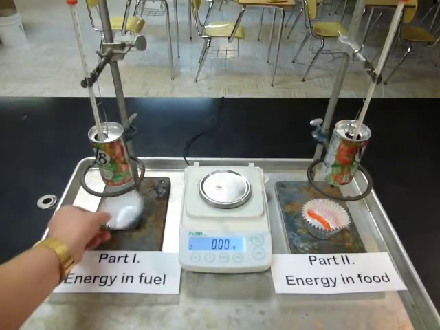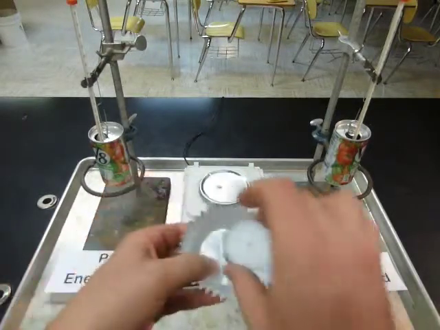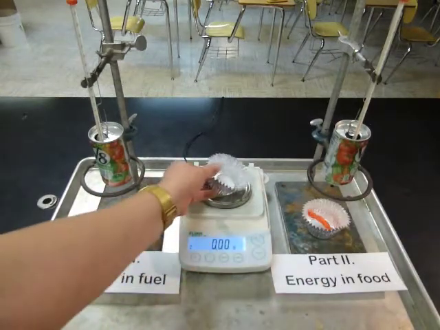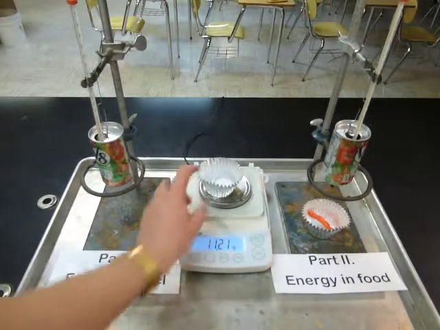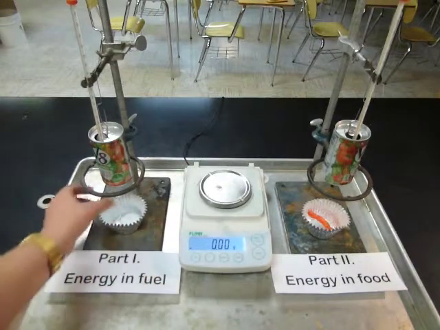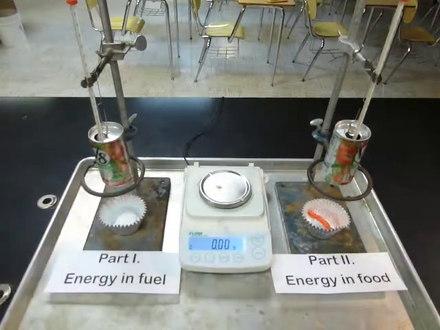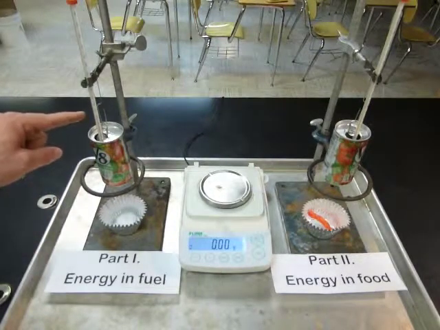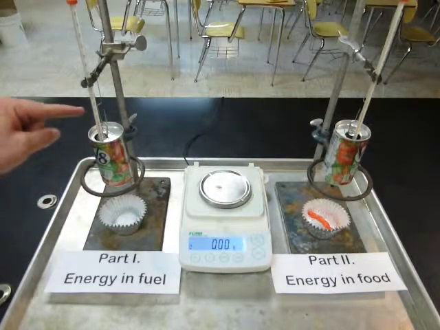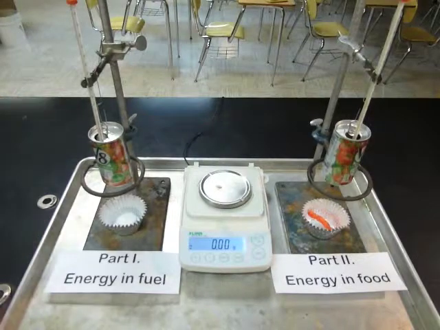First step, you'll have a baking cup and a candle, and you want to put those on the balance to find their mass, the starting mass of the candle. As it burns, the material is going to be used up and it should weigh less when we're done. And then we'll put that down, and when you're ready, let me know. I'll come by and light your fire. But first, make sure that you read the starting temperature of the water inside the calorimeter and record that.